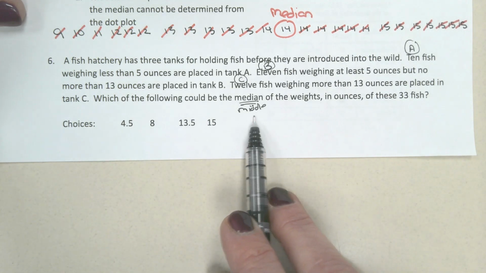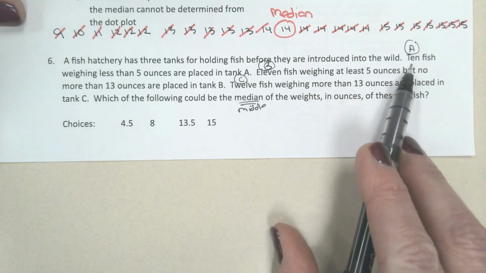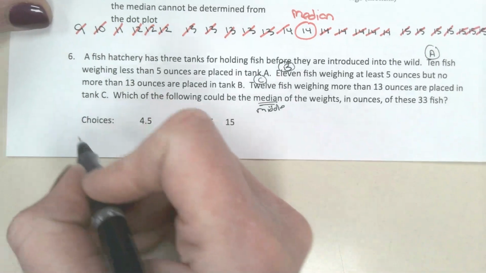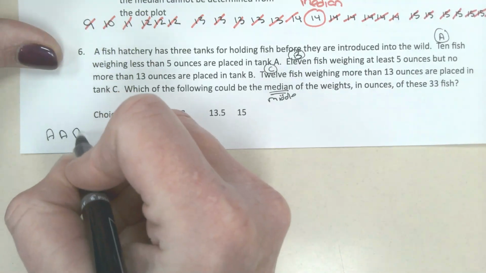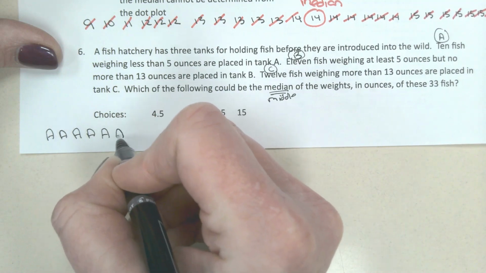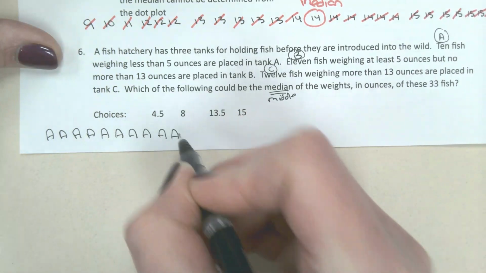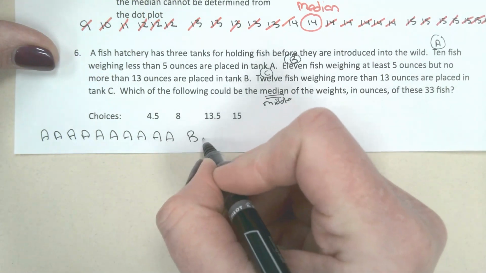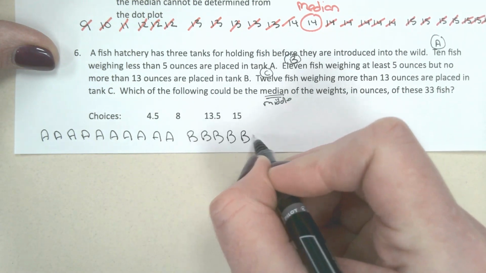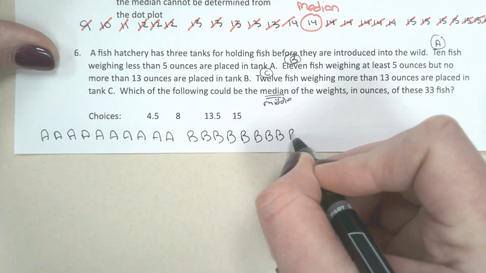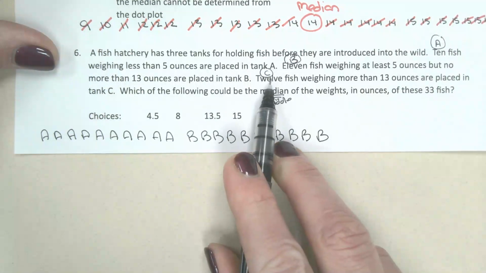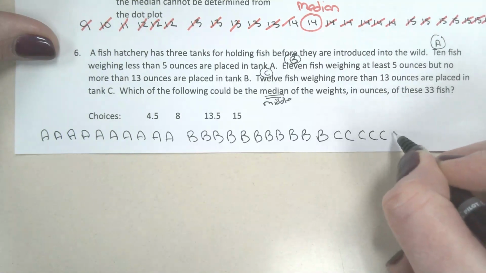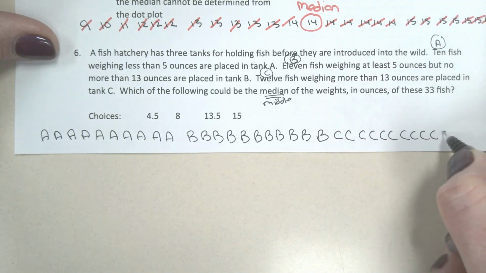So hopefully, I'm going to use A to represent these fish in tank A, and there were 10 of them. So I'm going to go 1, 2, 3, 4, 5, 6, 7, 8, 9, 10. I have 11 fish in tank B. 1, 2, 3, 4, 5, 6, 7, 8, 9, 10, 11. And I have 12 fish in C. 1, 2, 3, 4, 5, 6, 7, 8, 9, 10, 11, 12.